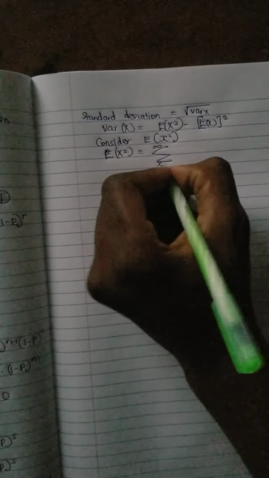If we had to work on the expectation of x squared, it is given by the summation from x equals 0 of x squared times p of x. So we are going to substitute in the mass function. The expectation of x squared is given by the summation from x equals 0 of x squared times (x plus r minus 1 choose x) times p to the x times (1 minus p) to the r, which is our probability of failure.